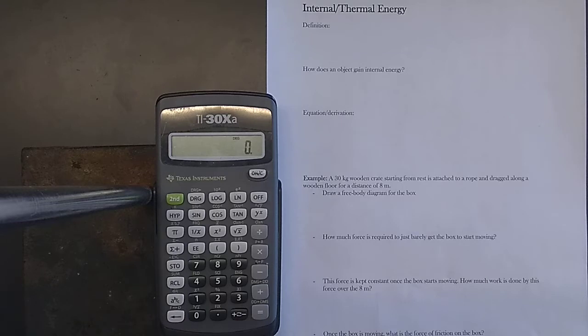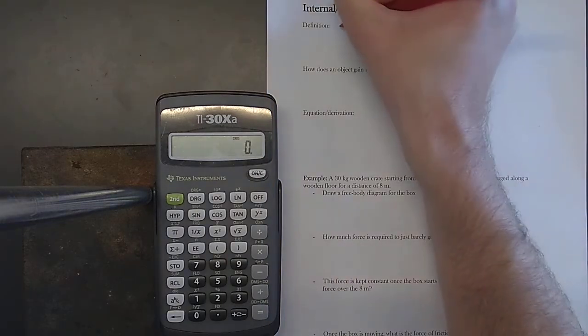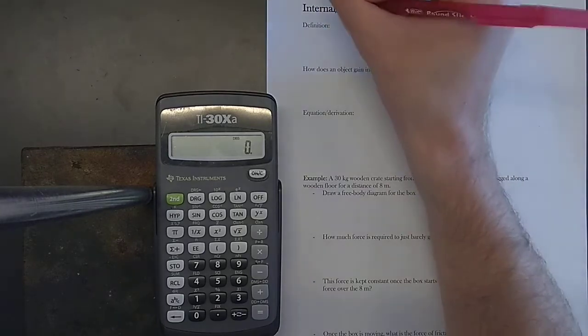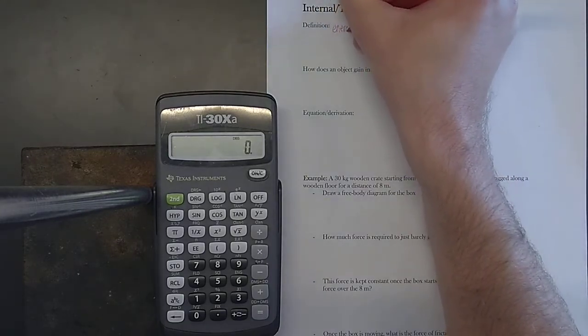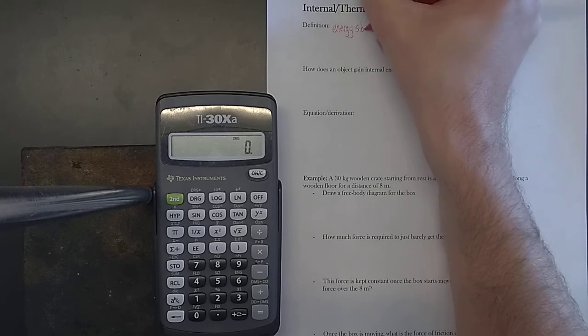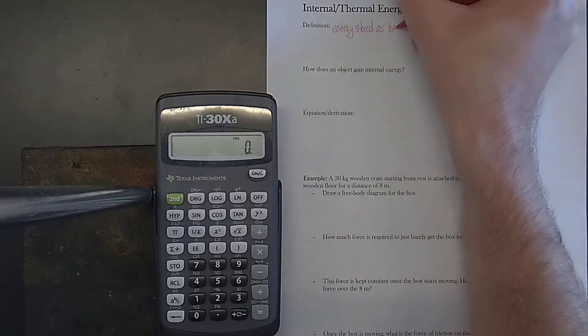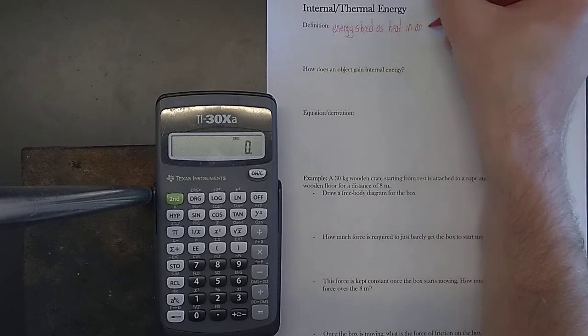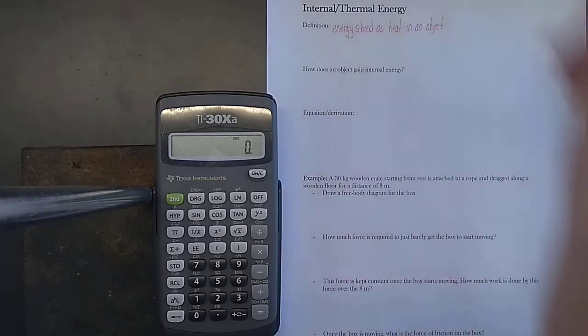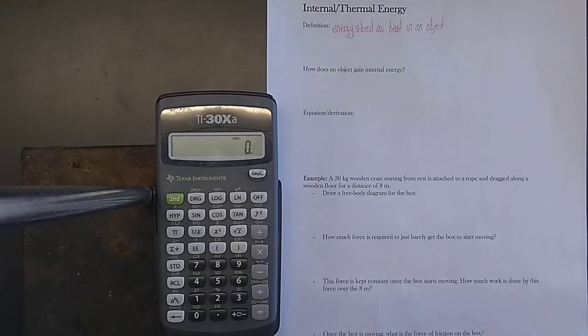The type of energy we're going to be talking about today, internal energy, is not a type of mechanical energy because it's not easy to convert internal energy back into the other types of energy. Once energy has been transferred into internal energy, it's pretty much not coming out, at least for our purposes, it's staying there. The definition of internal or thermal energy, you can really say either, but I'm probably going to favor internal, is any type of energy that is stored as heat in an object. Okay, any type of energy that's stored as heat in an object.